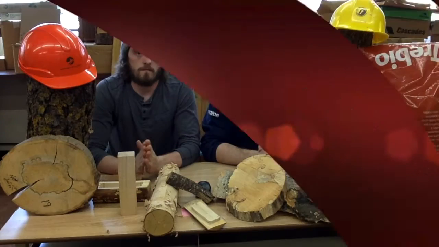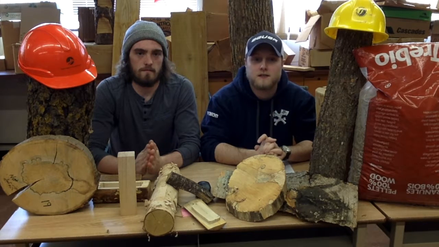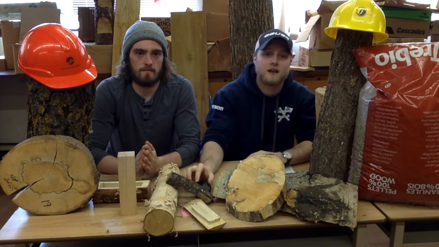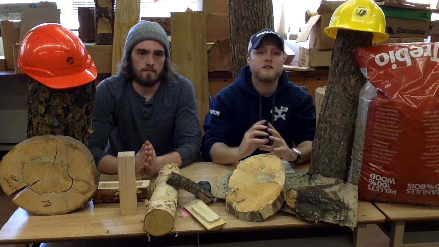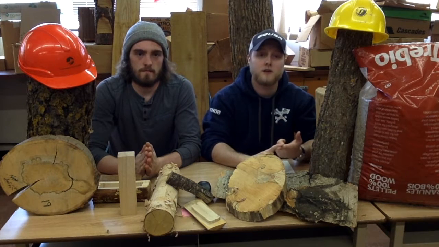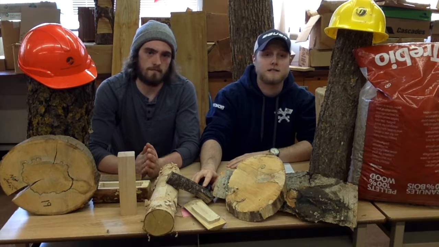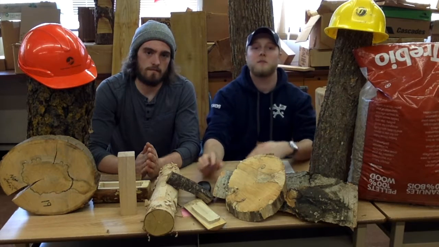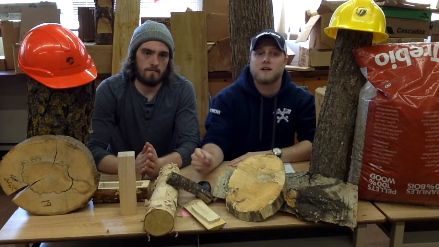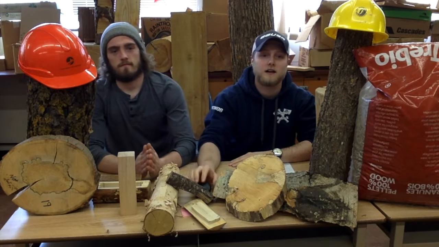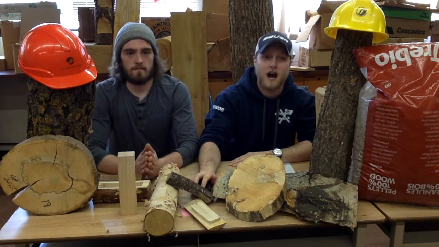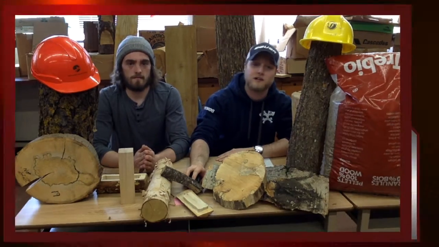So in respect to firewood, different types of wood have different densities. Typically, the higher the density, the higher the BTU. So with a higher density wood, you're going to have hotter burning, you're going to have longer burning, and that's very important when purchasing firewood, because you can buy less wood of a higher density than you would have to with a lower density wood.